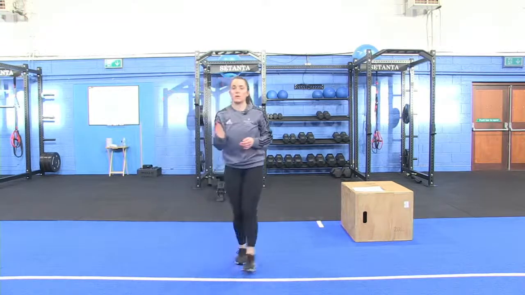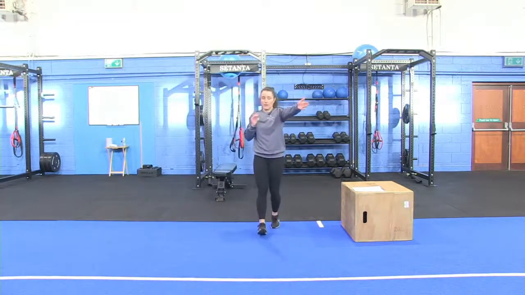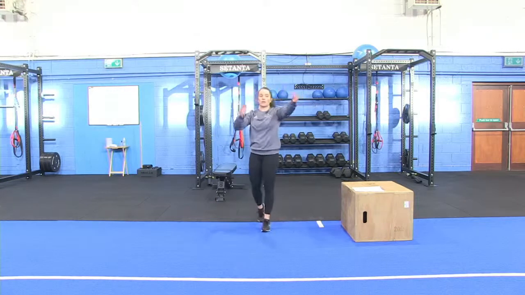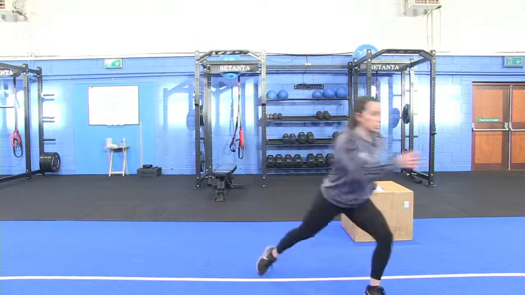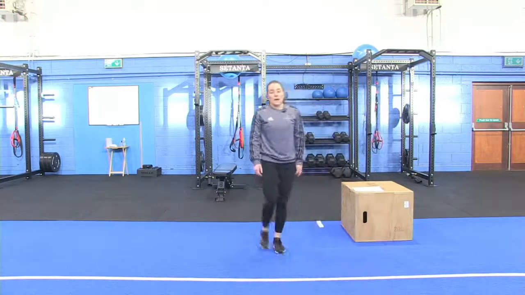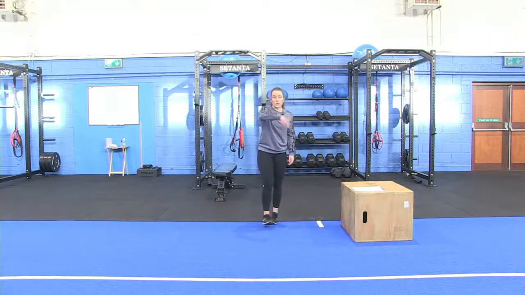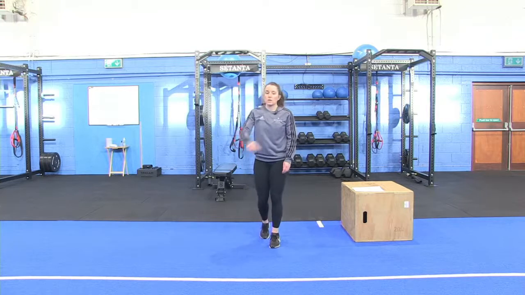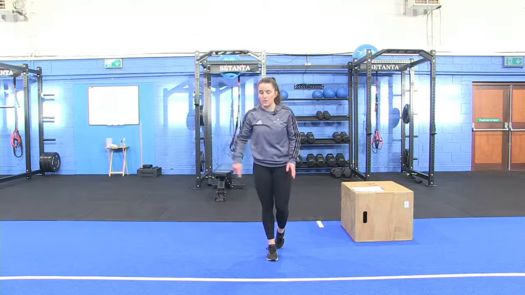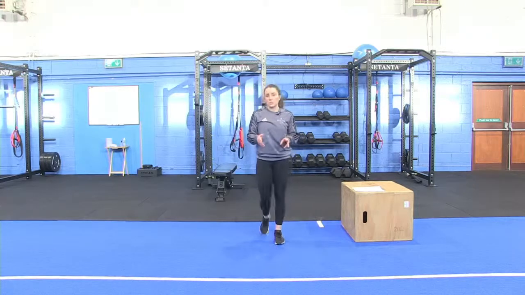Again, you might have a yellow cone and a red cone, which is a right and a left. Okay, and again, you might just spend some time on that, where they accelerate in, plant and cut, accelerate away. A W, which would be kind of like your back pedaling, forward pedaling in a W position. Your Illinois, which might involve weaving in and out and backwards. There's loads of planned agility drills out there, okay?